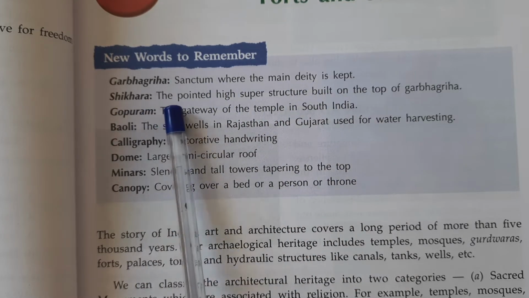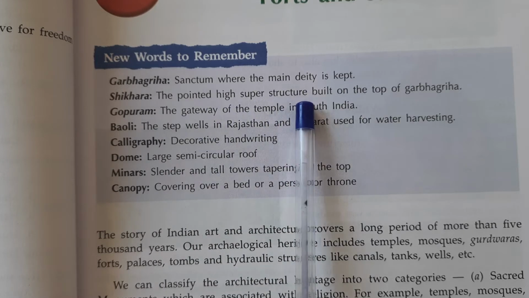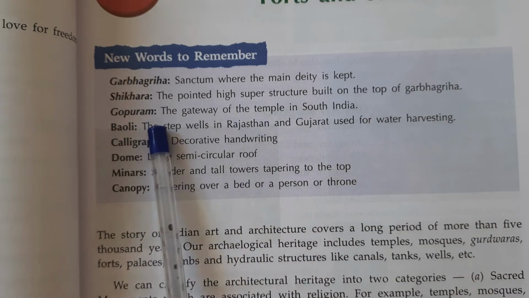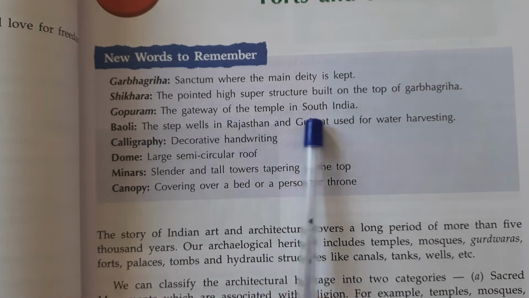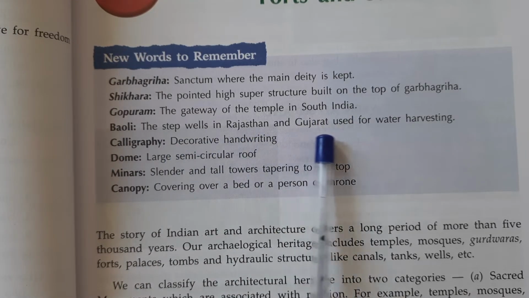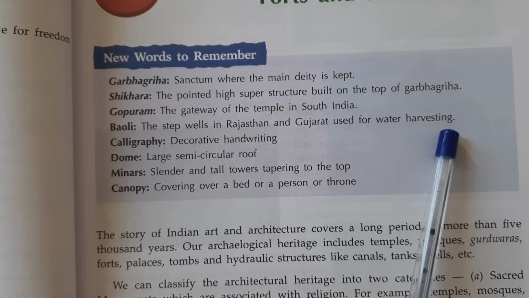Shikhar, the pointed high superstructure built on the top of Garbhagriha. Gopuram, the gateway of the temple in South India. Bauli, the step wells in Rajasthan and Gujarat used for water harvesting.